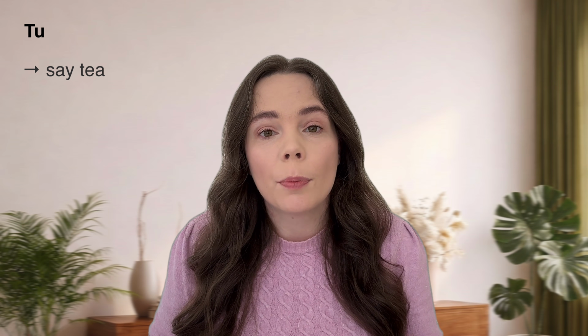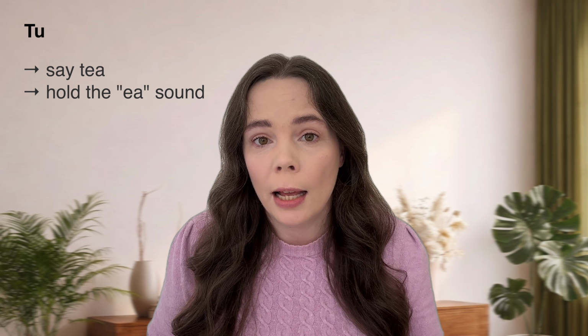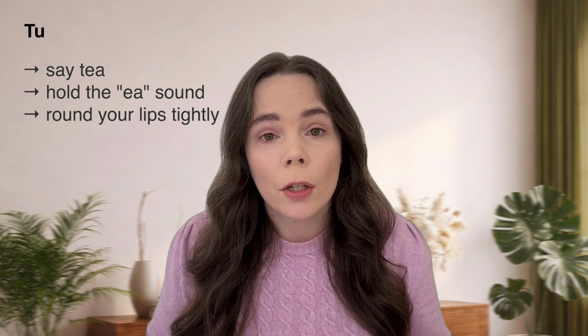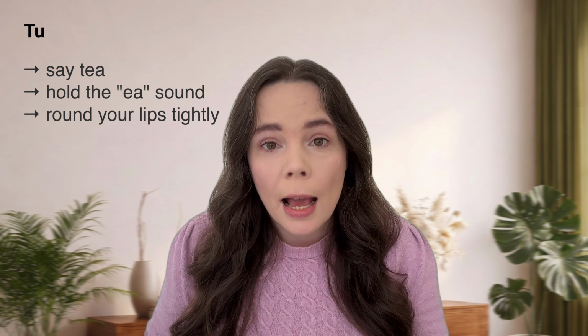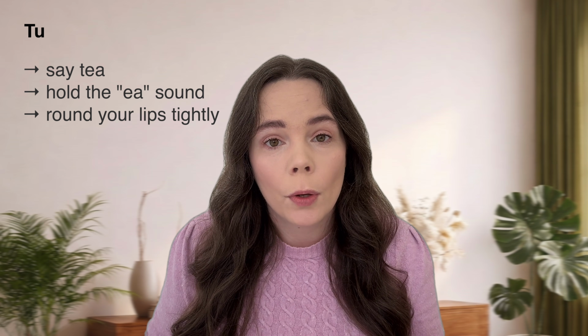So how do we pronounce tu, since the U sound does not exist in English? Well, I've got a little trick for you. What you can do is pronounce the English word T and then stretch out the E sound, and as you're doing that, don't move your tongue, but round your lips tightly, and then you should get the French U. Okay, like this.